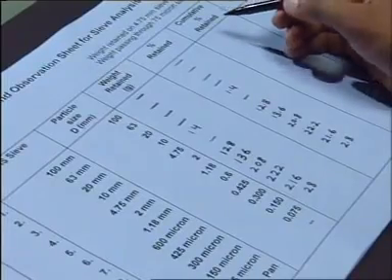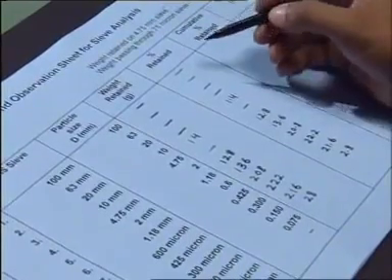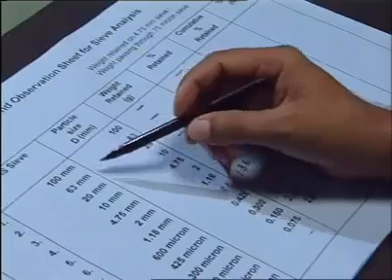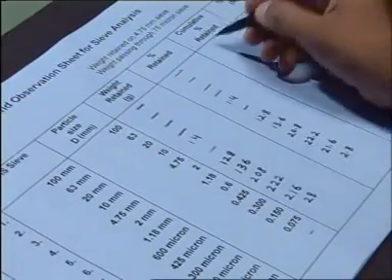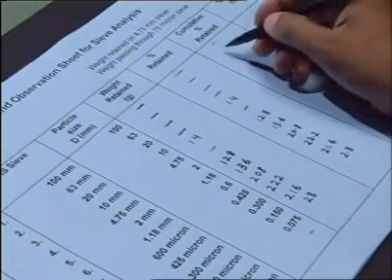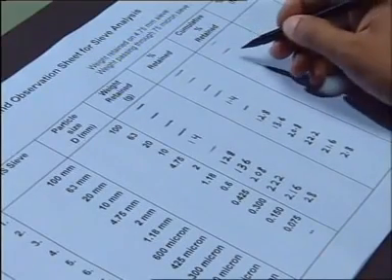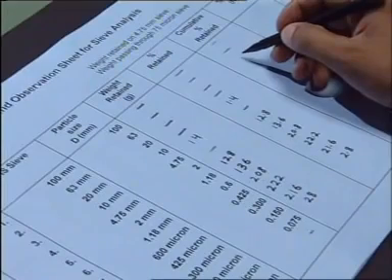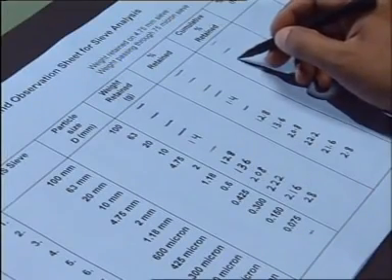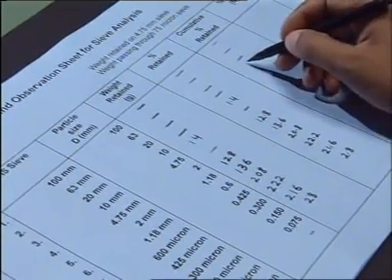Now record the cumulative percentage retained for different sieves in the proforma accordingly. 63 mm sieve with 100 mm sieve, on 20 mm sieve it is 63 plus 20 mm sieve, similarly for different sieves.